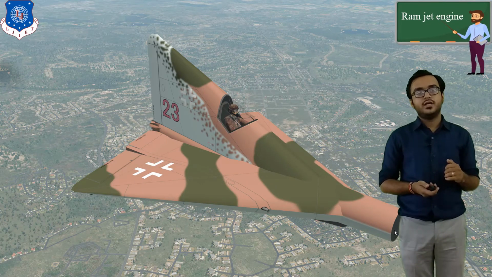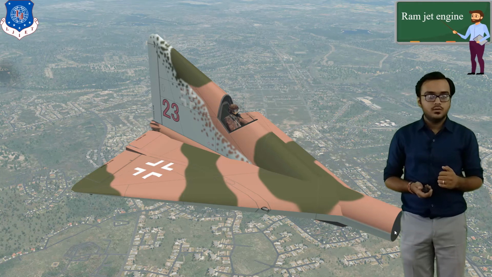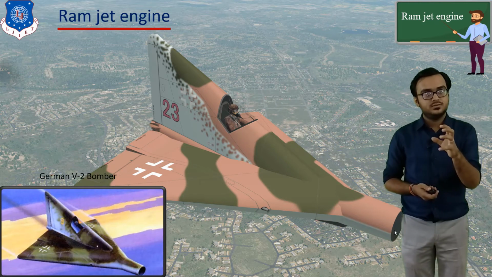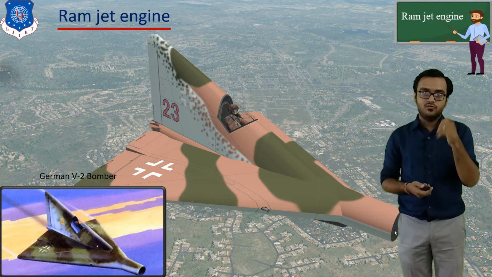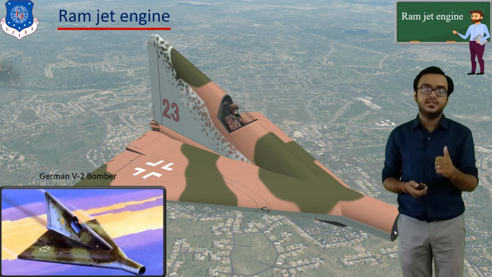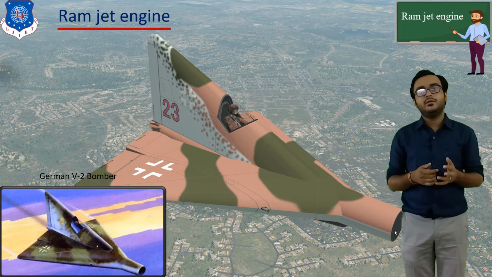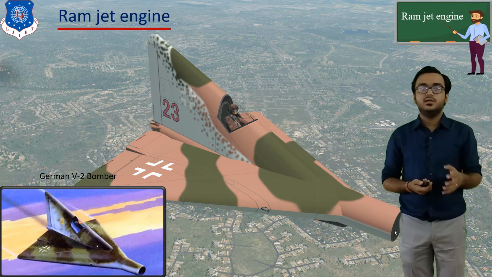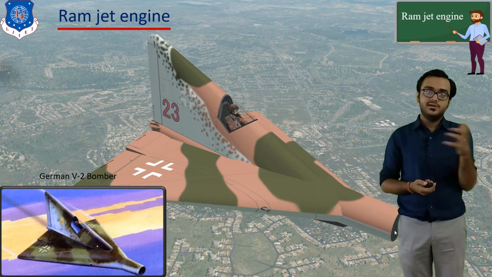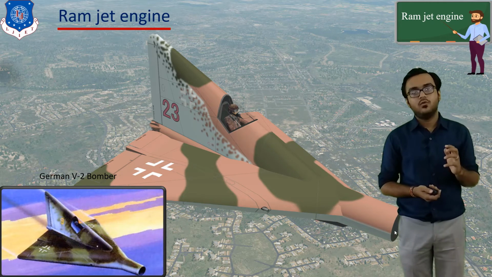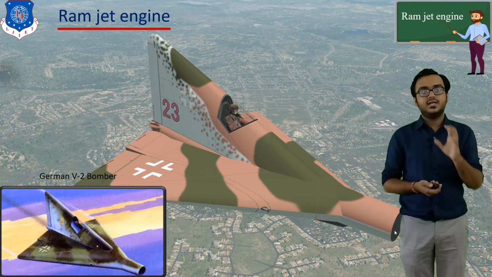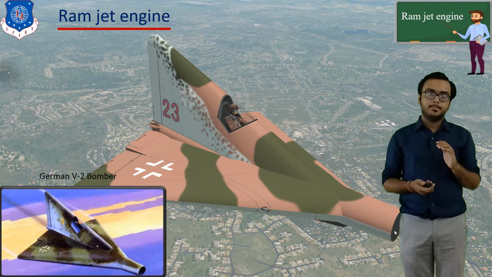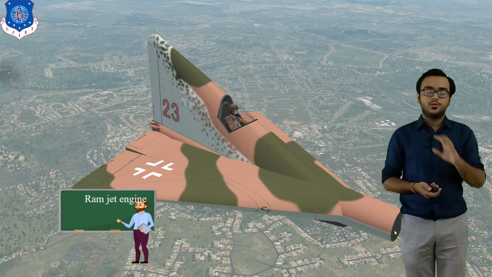Here you can see we have the German V2 bomber, which employs a ramjet engine, as I told you, because of its light weight and its simplicity. As we reduce the weight, the speed of the aircraft increases, and that's why the majority of military applications use this type of engine. So one great example of a ramjet engine is the German bomber V2. Here you can see the ramjet engine.